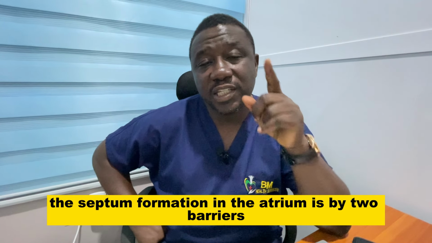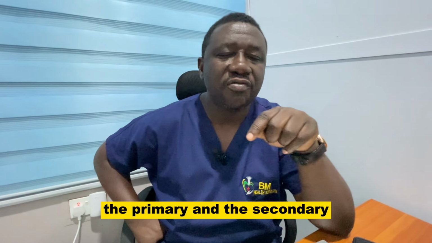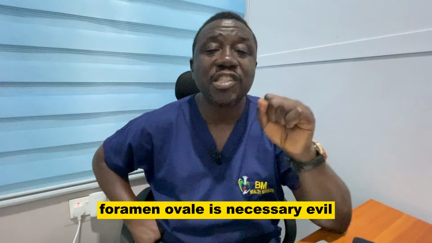We have anti-clockwise folding to create the ventricle inferiorly, the atrium laterally, and those aspects. The septum formation in the atria is by two barriers, the primary and the secondary, resulting in the foramen ovale. Foramen ovale is a necessary evil.